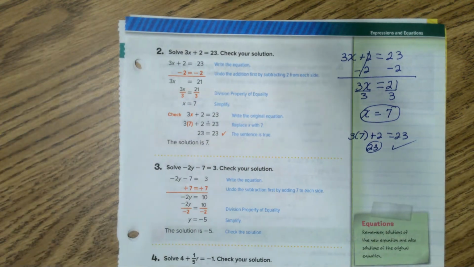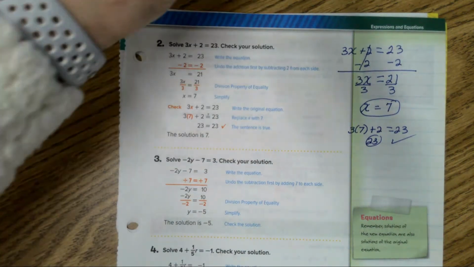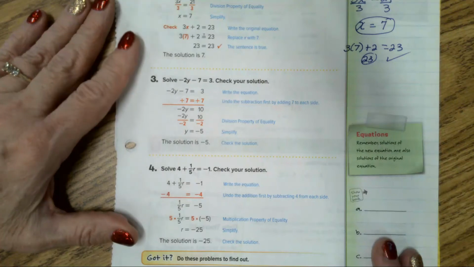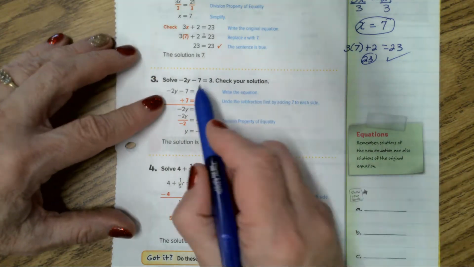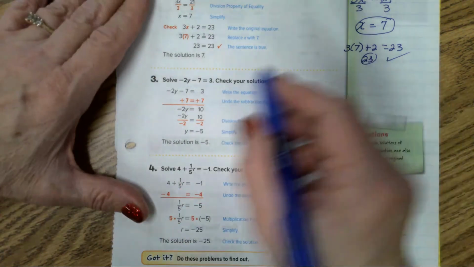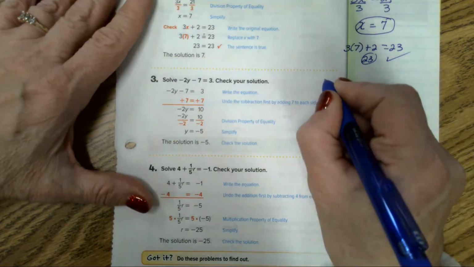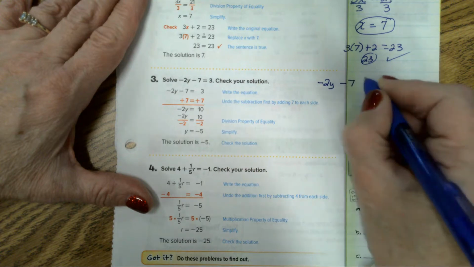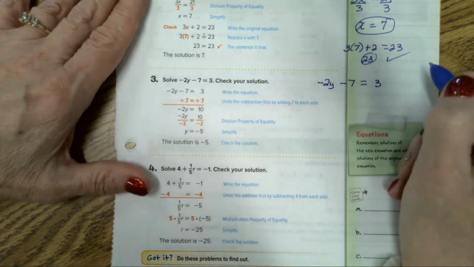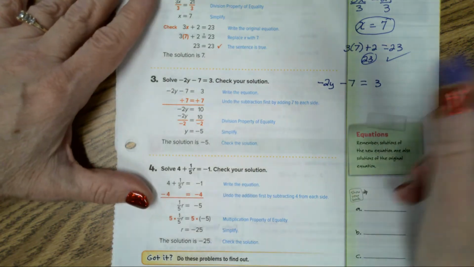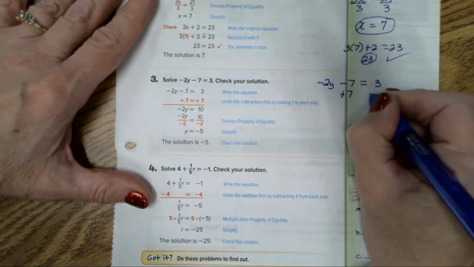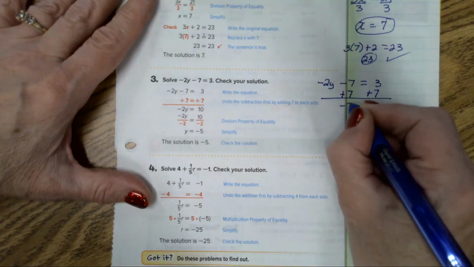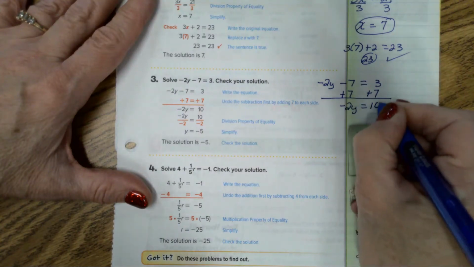Now we're going to go to example number 3. We have to get rid of minus 7. Let's redo it over here to the right: negative 2y minus 7 equals 3. To undo subtracting 7, add 7, add 7. You now have negative 2y equals 10.